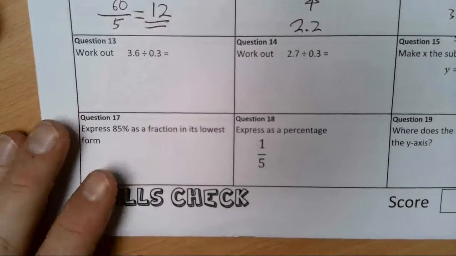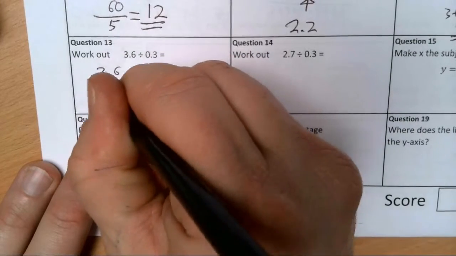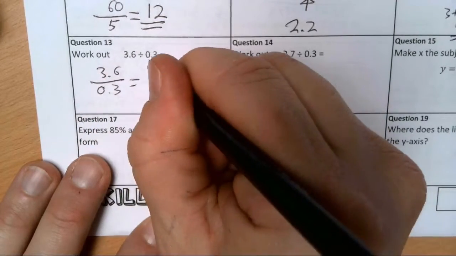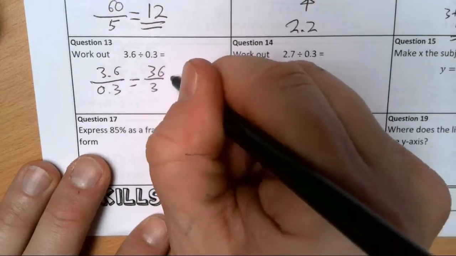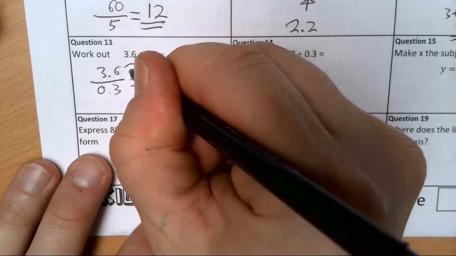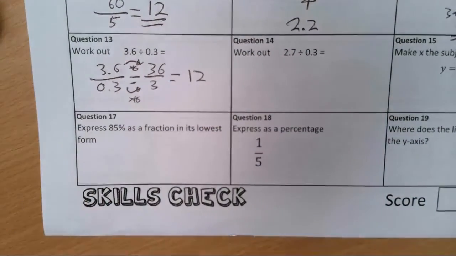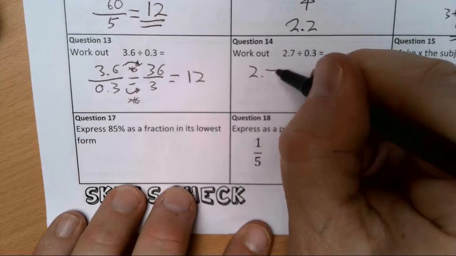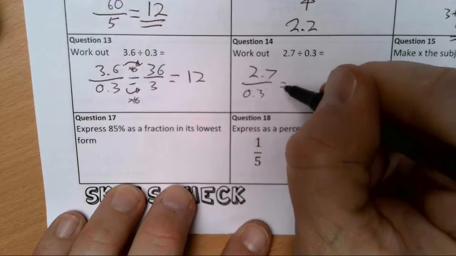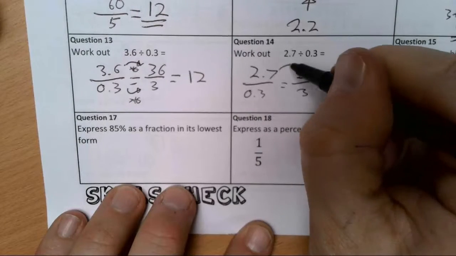Question 13. 3.6 divided by 0.3. Easiest to do this with equivalent fractions. It's the same as 36 divided by 3, which is just 12. So timesing both top and bottom by the same amount is going to be the easiest way to work this out. And the same thing here. 2.7 over 0.3 is the same as 27 over 3, which is just 9.